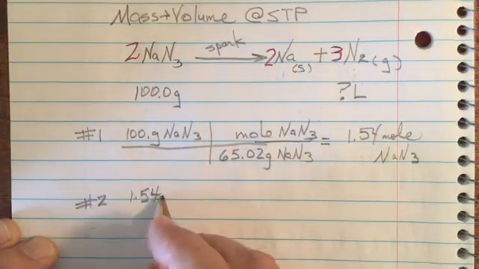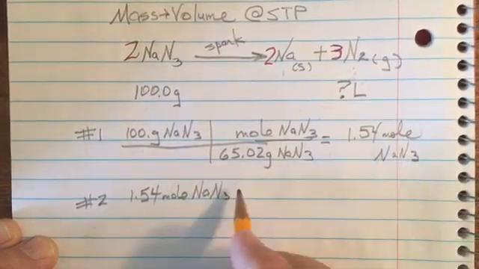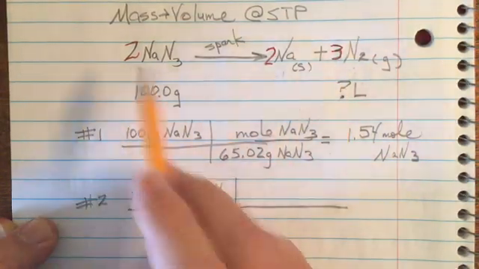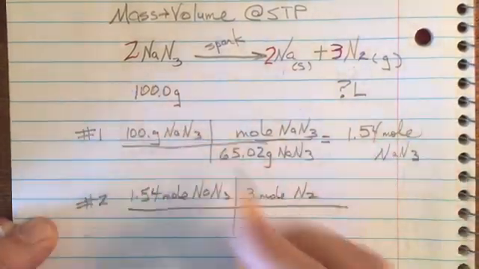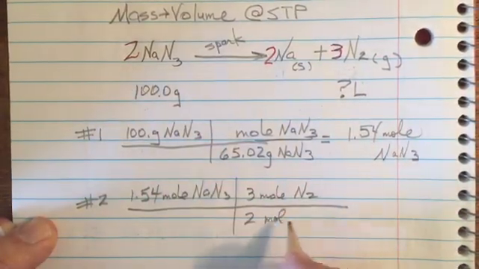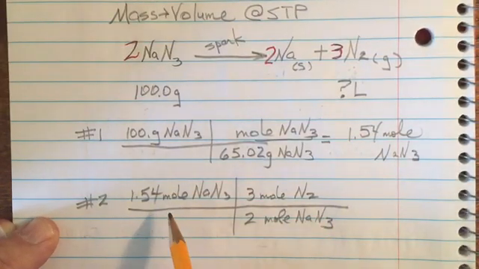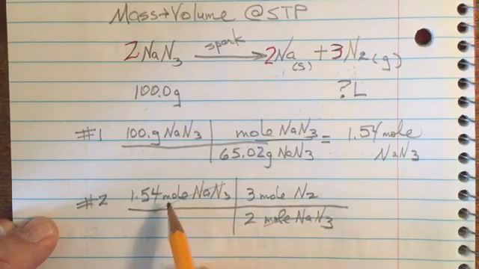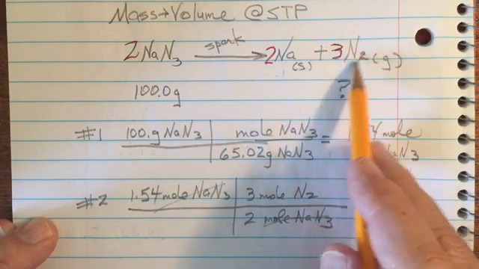That's 1.54 moles of sodium azide, taking the number resulting from step 1, divided by the mole ratio, which is going to be 3 to 2. There's 3 moles of N2 for every 2 moles of NaN3. Again, you should always write the units down so you can see what cancels appropriately. Moles of sodium azide will cancel from the numerator and denominator. So after step 2, you now know how many moles of this product you have.